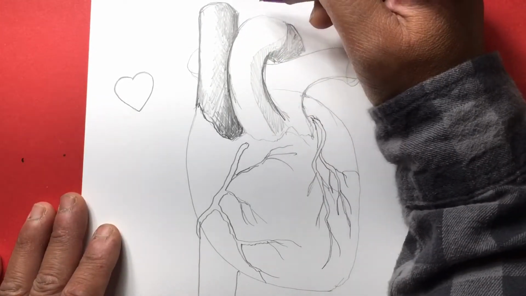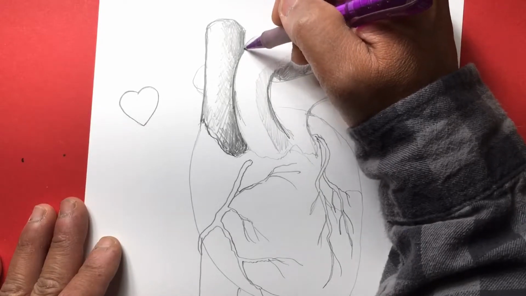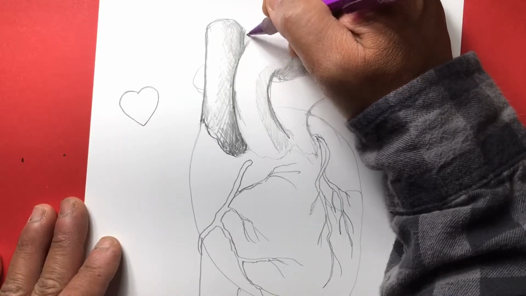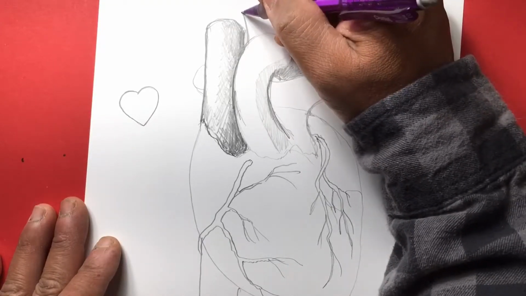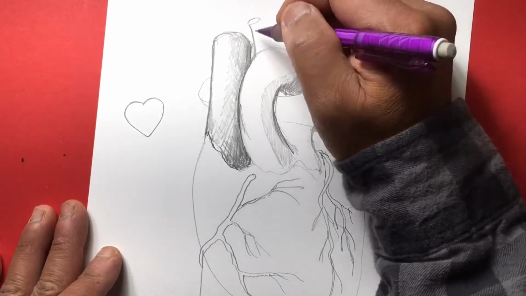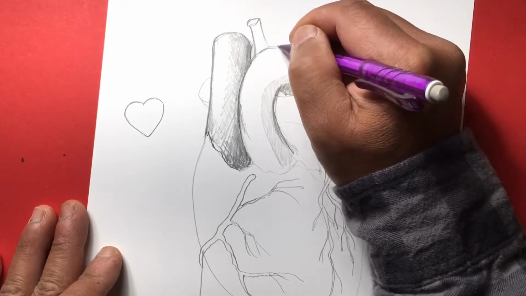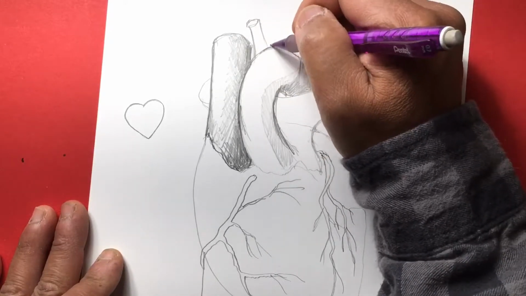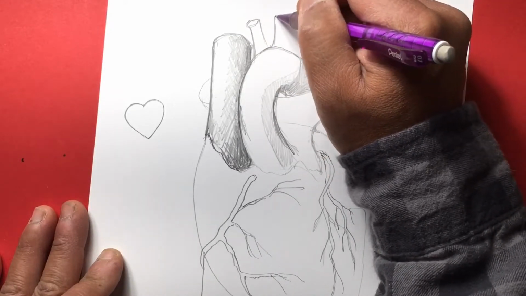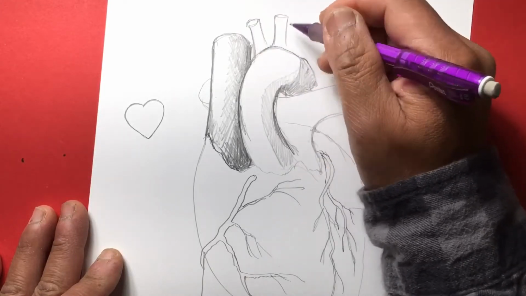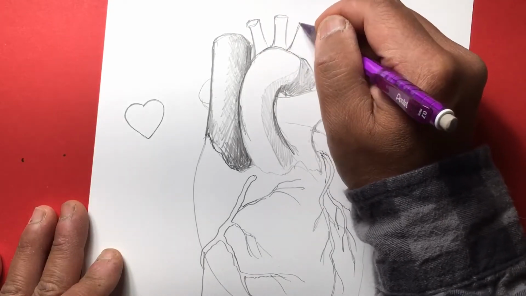All right, so up here we actually have branches that come up. So let's just draw, stylized, of course, some of the major branches here that go up to your arms and to your head.